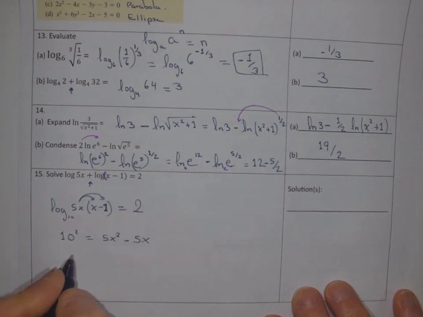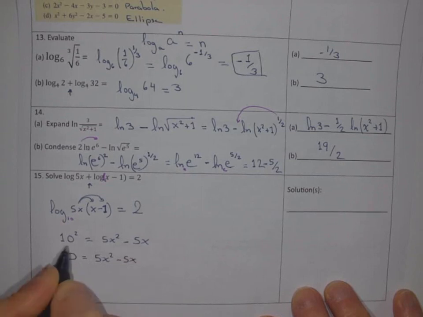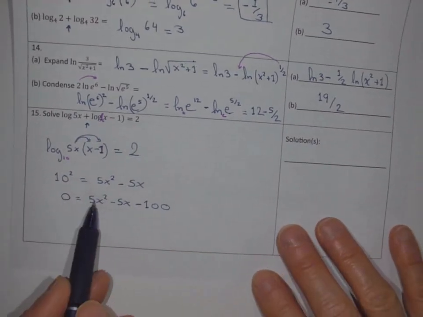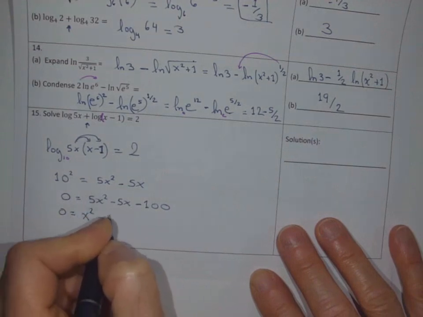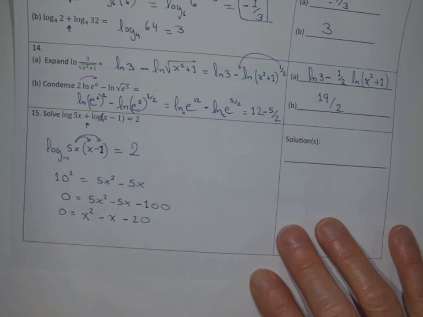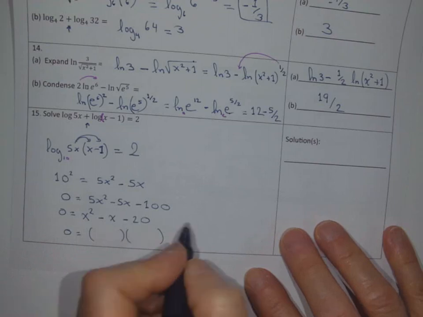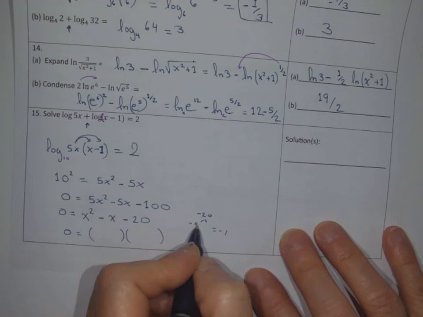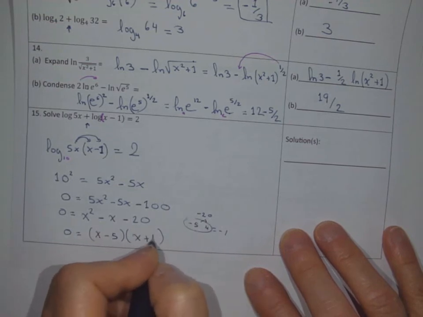And here now we have a quadratic equation. 10 squared is 100. So I'm going to set that equal to 0 and say 5x squared minus 5x. Subtract the 100 from both sides. And that's what I would have. And then I notice that I have a factor of 5 everywhere. So I can divide by 5 everywhere. That will give me x squared minus x minus 20. And now I can factor that. So 0 equals, what can you multiply to give us a negative 20 and add up to give us a negative 1? That would be negative 5 and positive 4. So x minus 5, x plus 4.